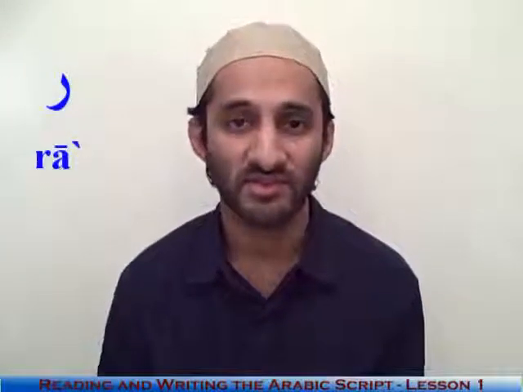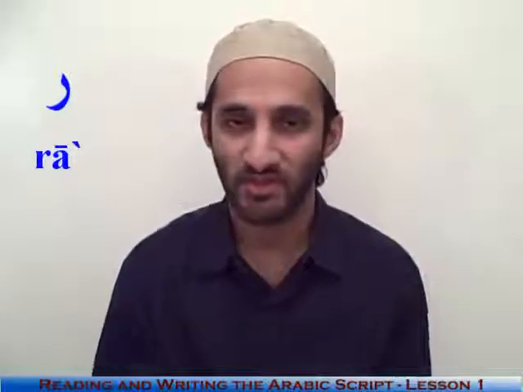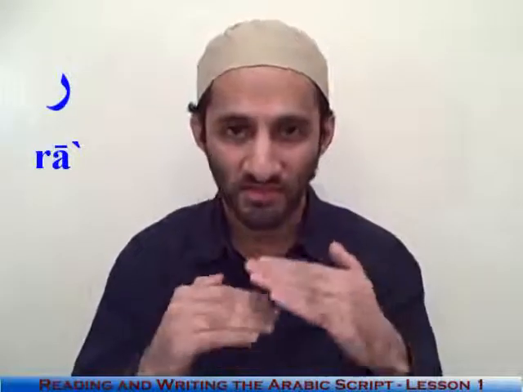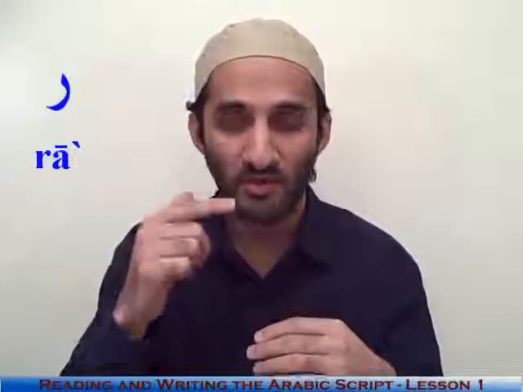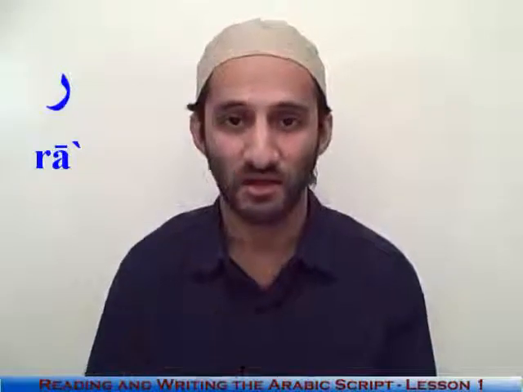The ra. Now this isn't like the English r, and that's the way this letter is usually used in Urdu, but that's not the way it's used in Arabic. The way to think about this letter, and the way to get it right, is to roll your tongue so you get an rrr sound. What's happening when you're making that sound is that the tongue is making a series of quick flaps against the upper front part of the mouth, which is known as the alveolar ridge. Now if you imagine isolating a single one of those flaps, ra, that's the ra sound.